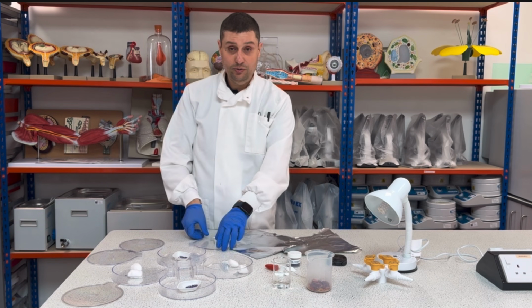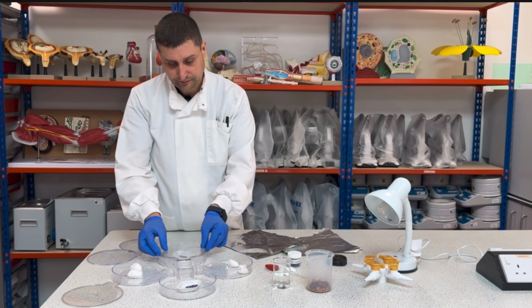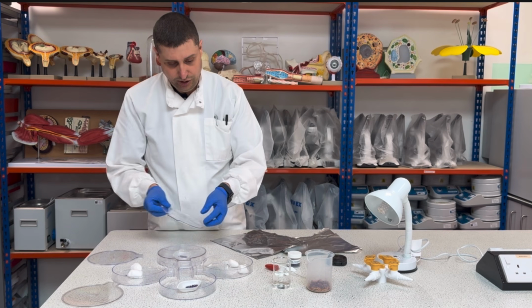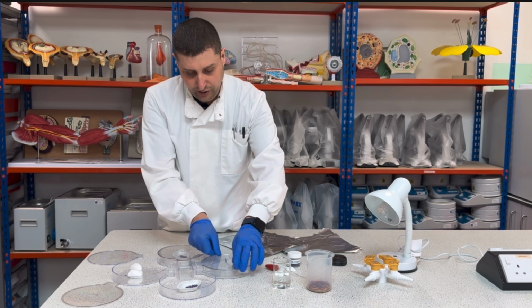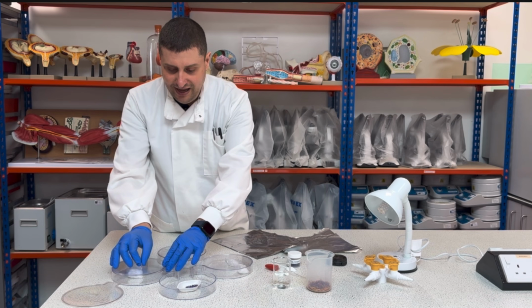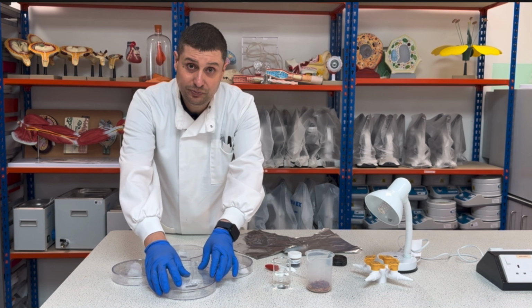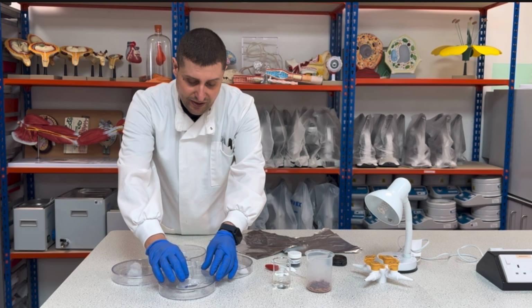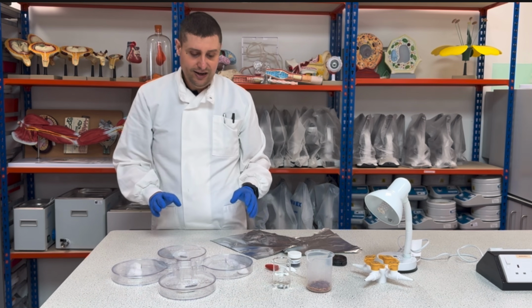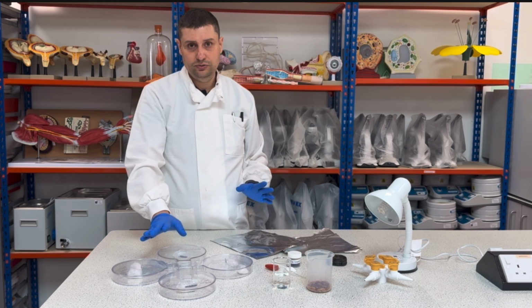So now I will close my chambers. You will see this lid has a little handle outside, so this shows you which part is inside and which part is outside. So I close here, and then I will choose two to cover.